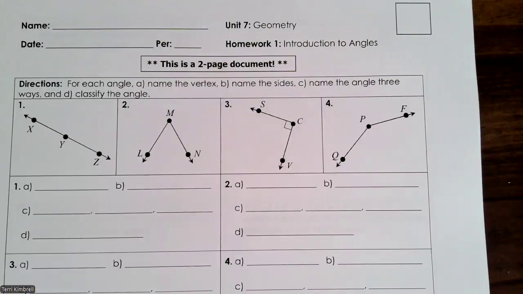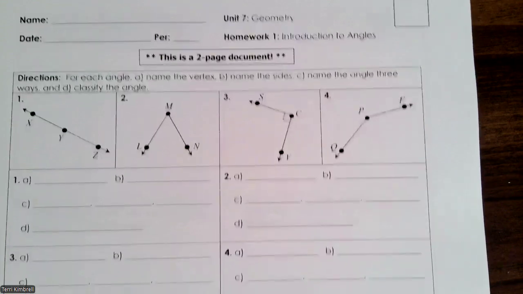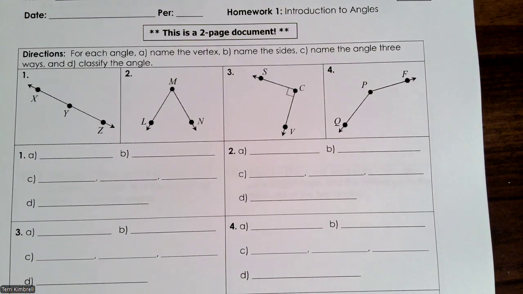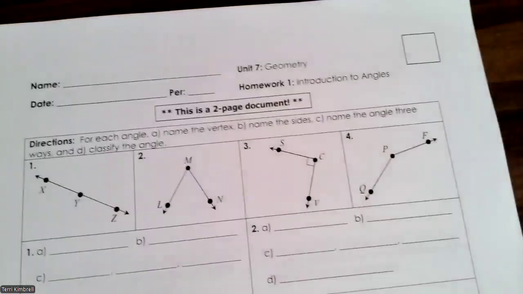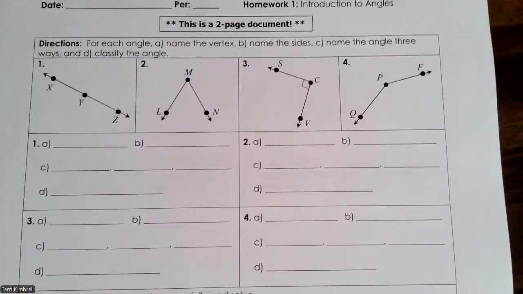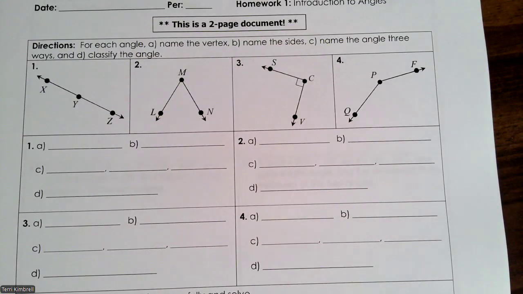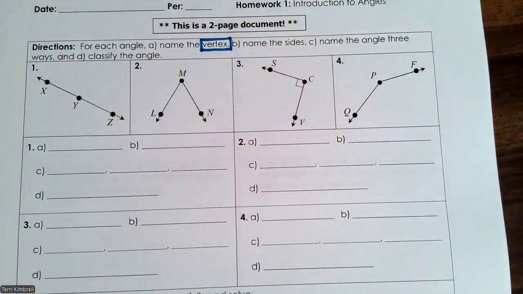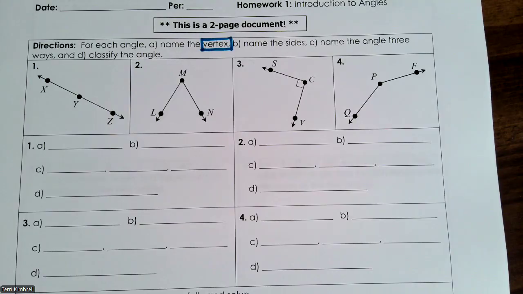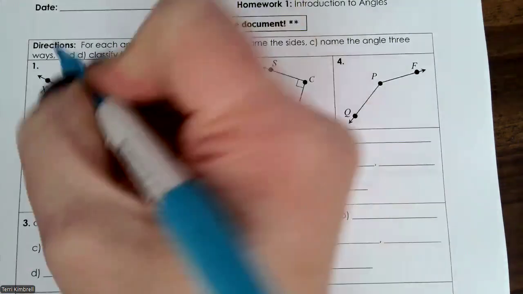Okay, so your assignment today is to work on the angle worksheet. So I'm going to go through a few of the questions with you to help you as you're working through today. Okay, so first off, in the top part, it asks you to name the vertex. So I'm going to highlight the vertex in all of these four figures.